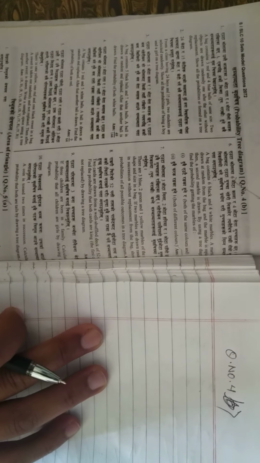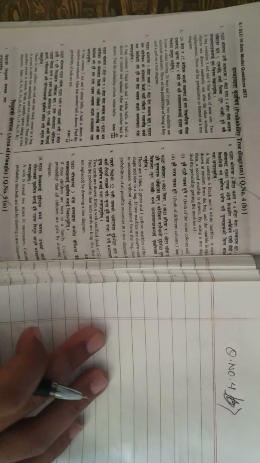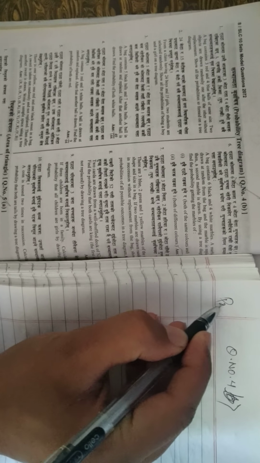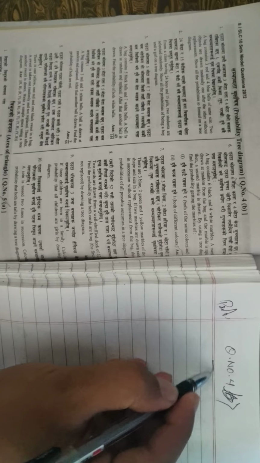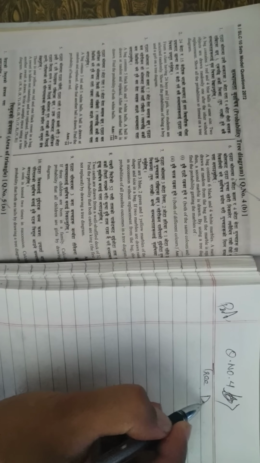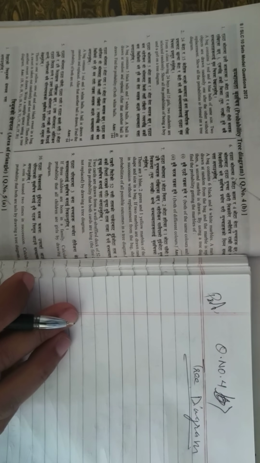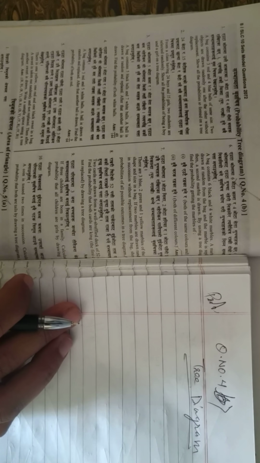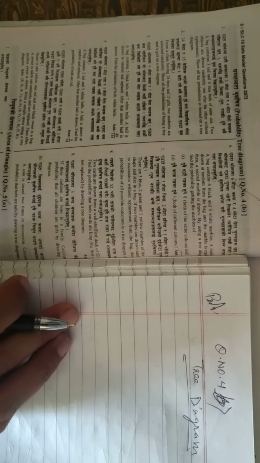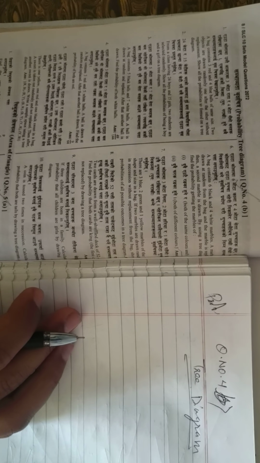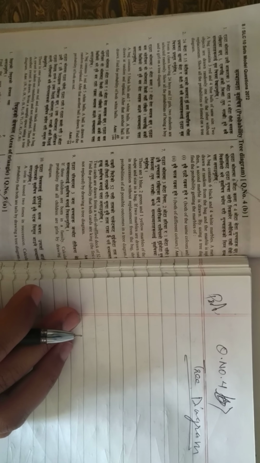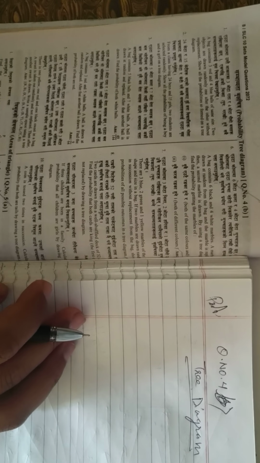So in this particular session what I'll be discussing is probability. This one will be about tree diagrams. Basically, what we do is compute the number of probabilities by showing it in a tree diagram format. I'll just give you an example.